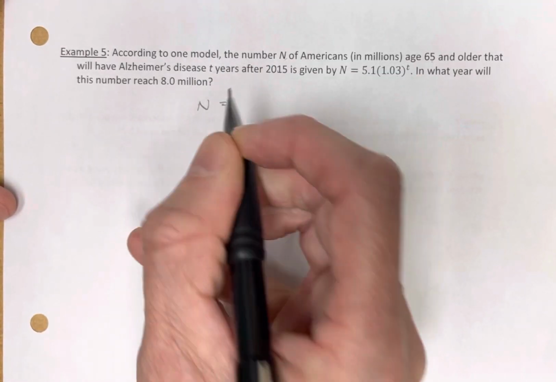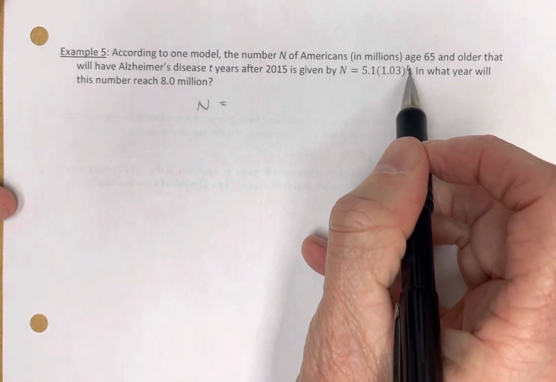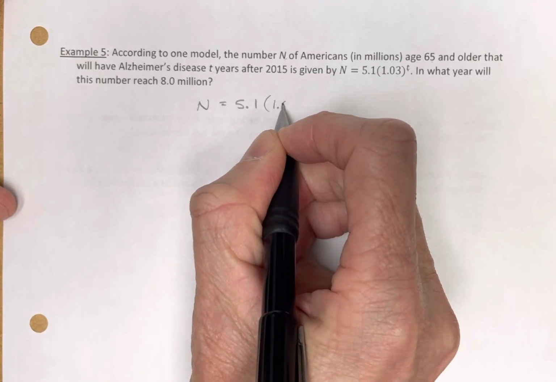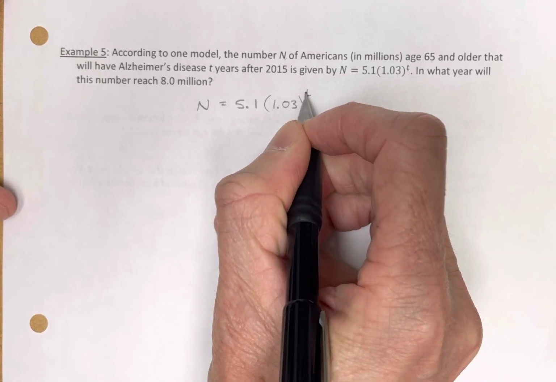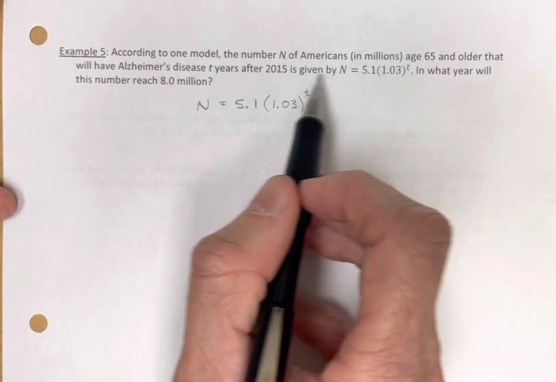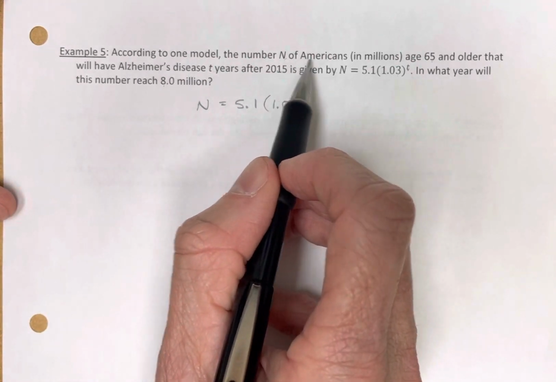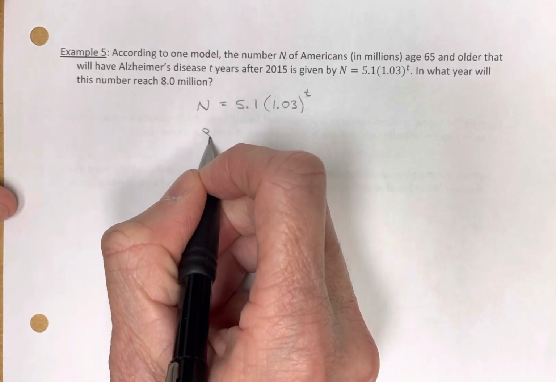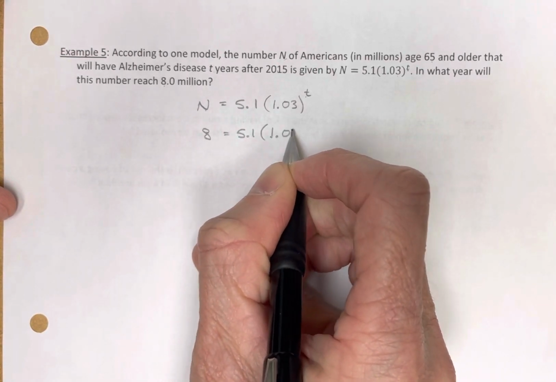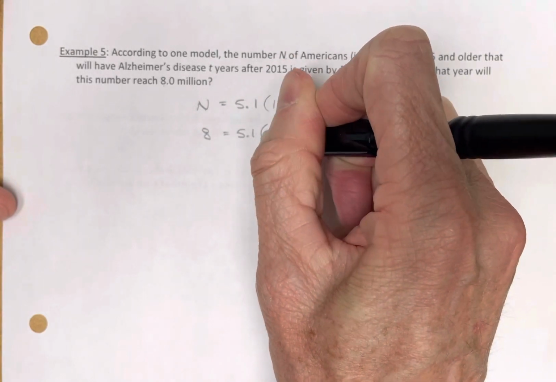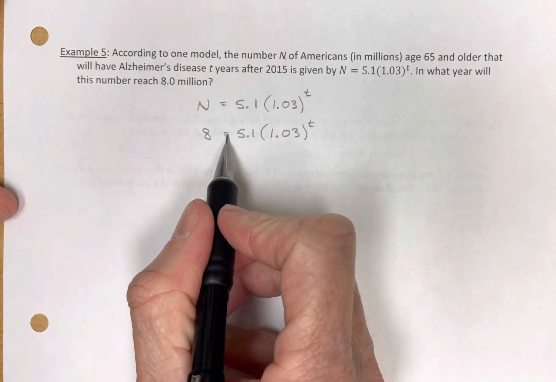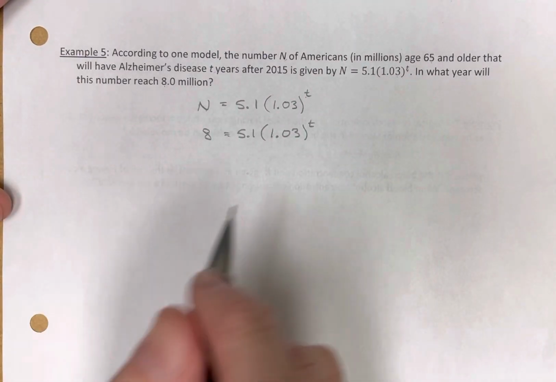Okay, so here's my function. It's an exponential function because I have a variable in my exponent. n equals 5.1 times 1.03 raised to the t power. And I want to know the time, and what year, that we reach 8 million. So I want my n to be 8 million. So 8 is equal to 5.1 times 1.03 raised to the t. Let's clean that up. One equation and one unknown, I can solve it.